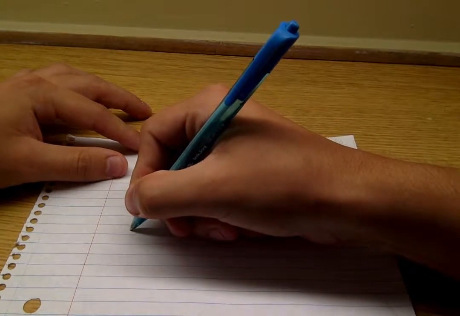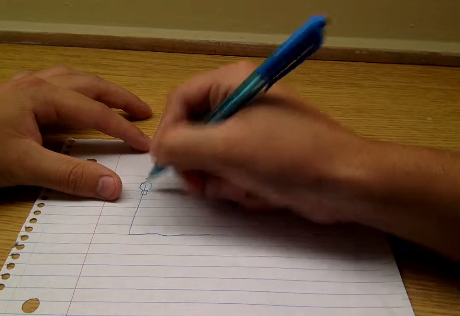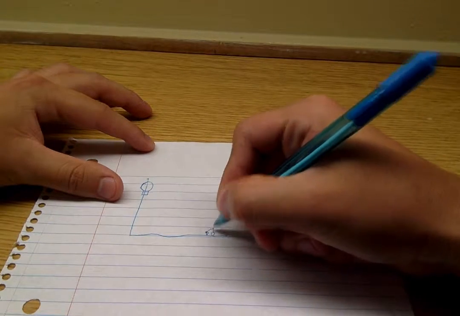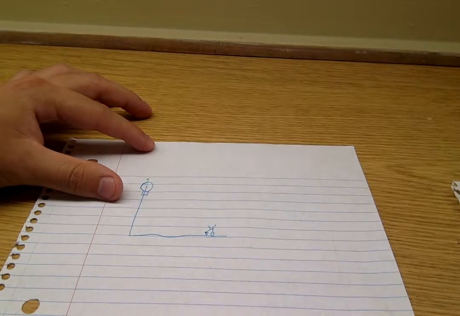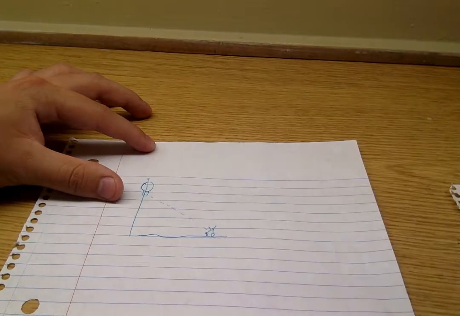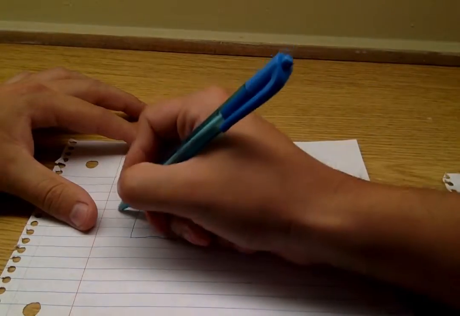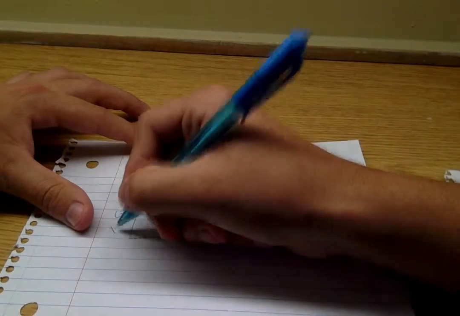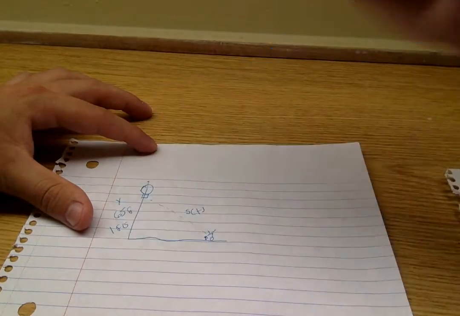Here's the balloon, and then here's the bicycle. Let's call this s, and then this is 65 feet, 1 foot per second, and let's call this y.